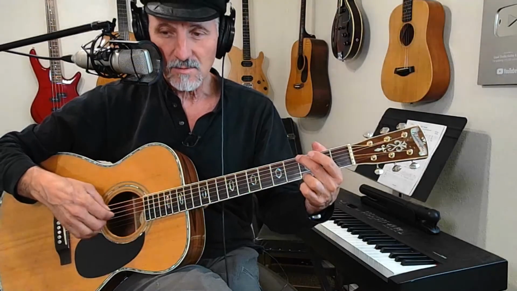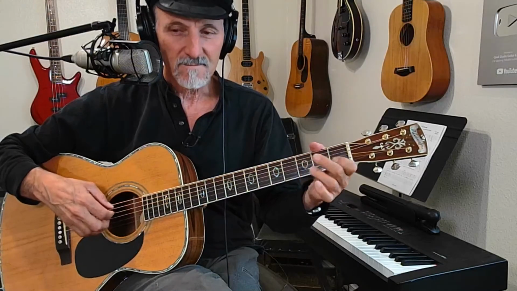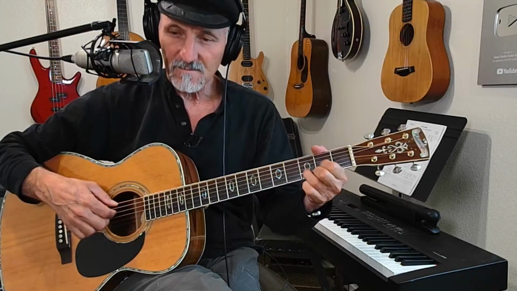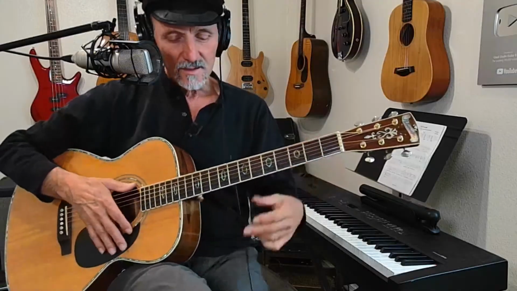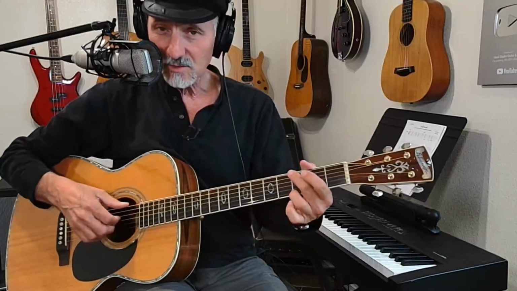And so I figured out a way to play In My Life in the key of G. And there we go. So you can play it in the key of G. Now, it's in my book in the key of G, and yesterday I put it into the key of A in case you want to play it in exactly the same key that the Beatles wrote it.